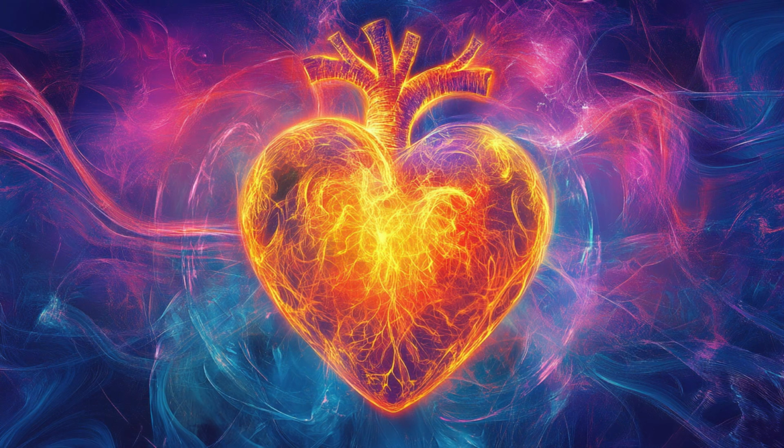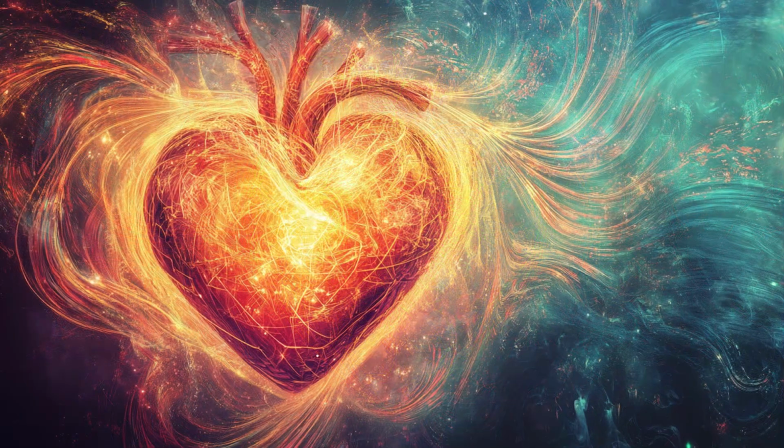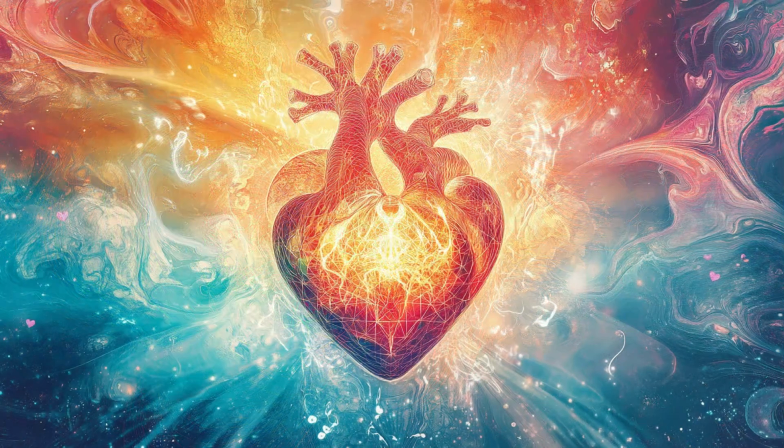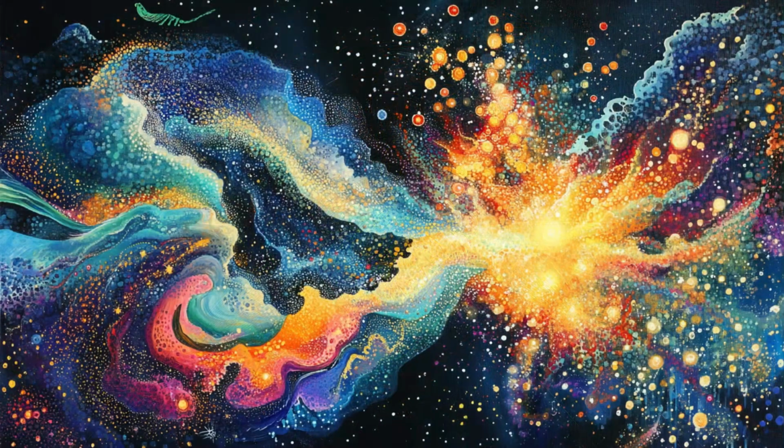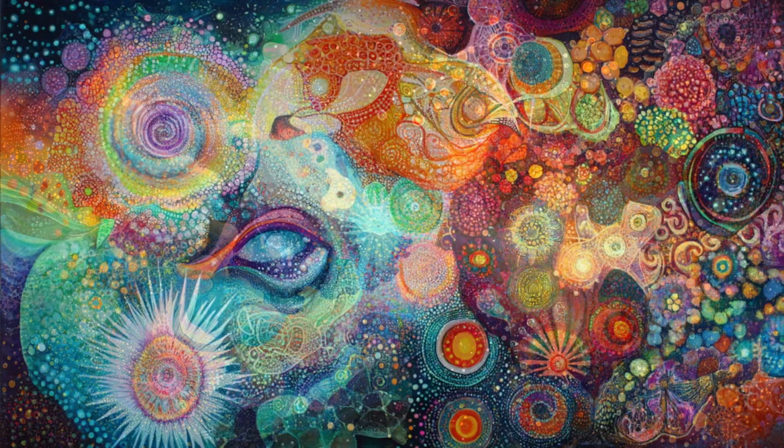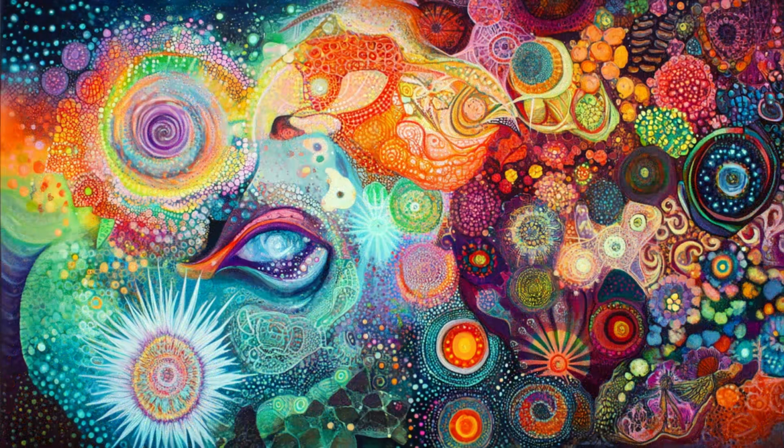You're training your mind to focus, to direct energy in a particular way, and over time, this can lead to real observable changes, not just in how you feel, but in the way your body and brain function. Some might say that aura manipulation is all in your head, and in a sense, that's partly true. The power of belief and intention cannot be underestimated.